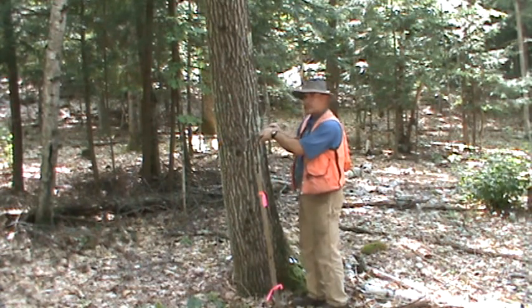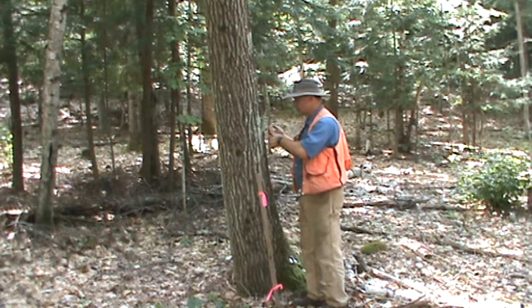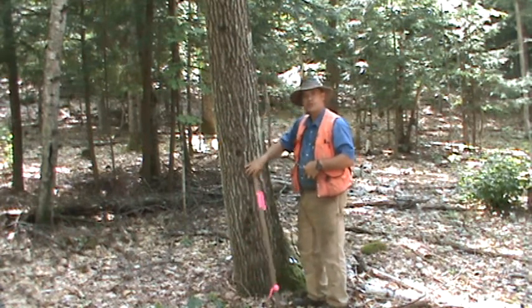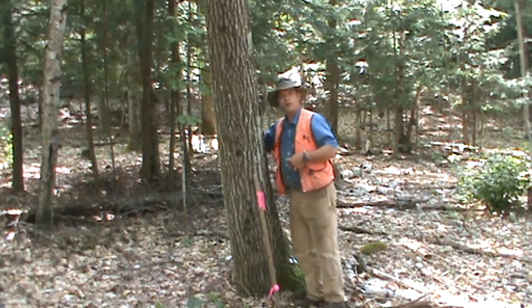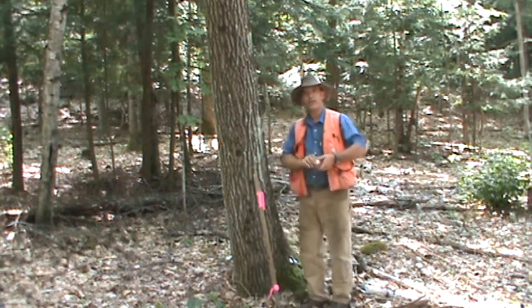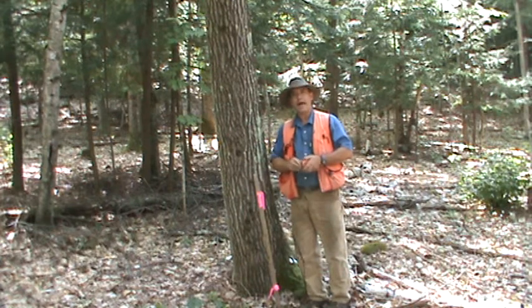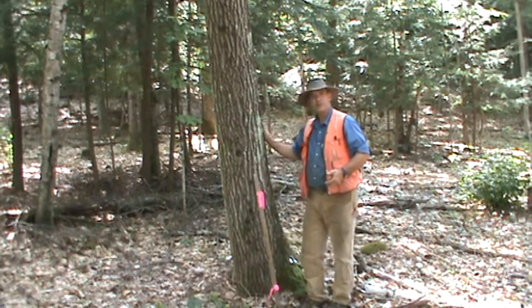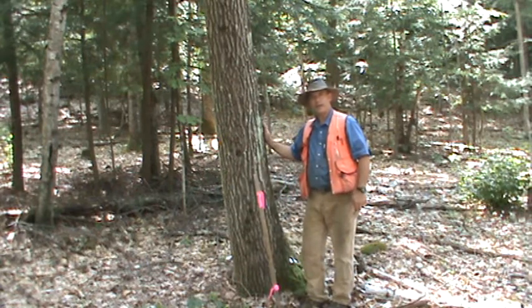Now I measure this tree at 16.2 inches. You can also imagine that there might be branches or sticks or another small tree on the back side that you didn't see that would prevent you from accurately measuring the diameter of that tree. So that's all there is to measuring the diameter of a tree with a diameter tape.